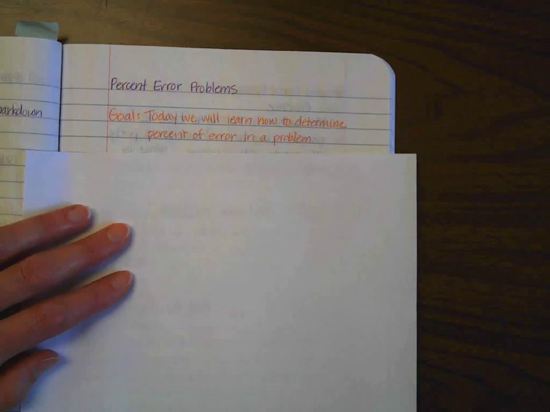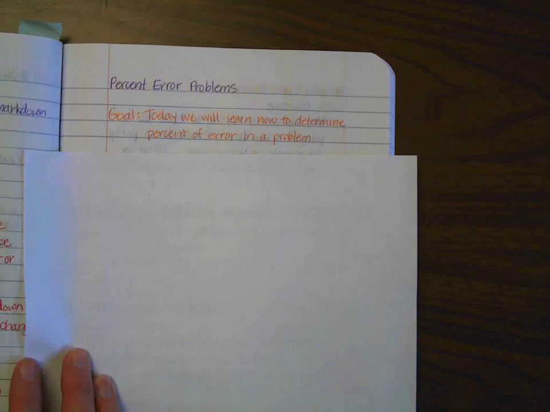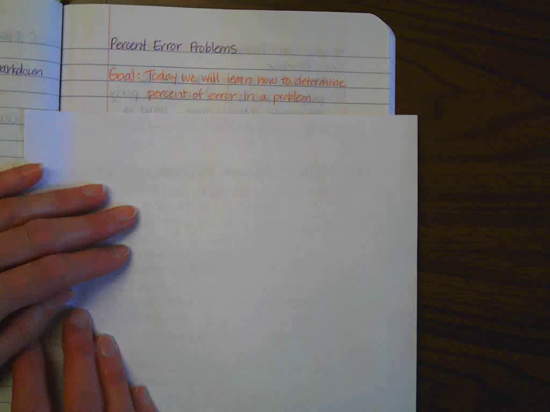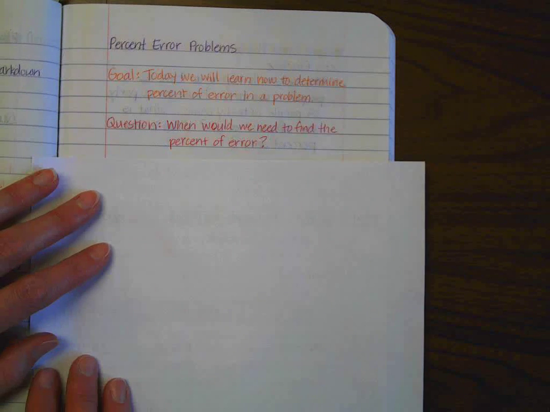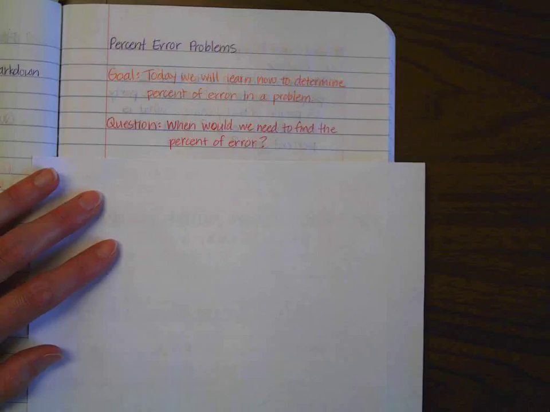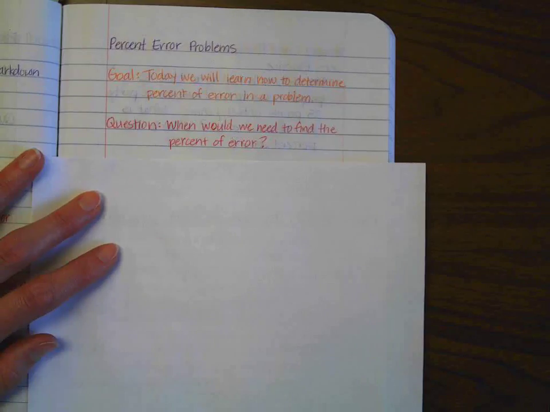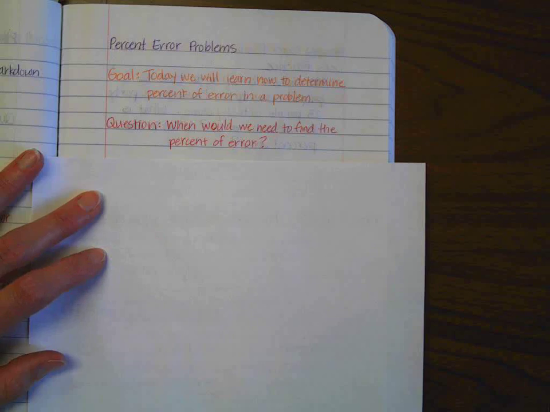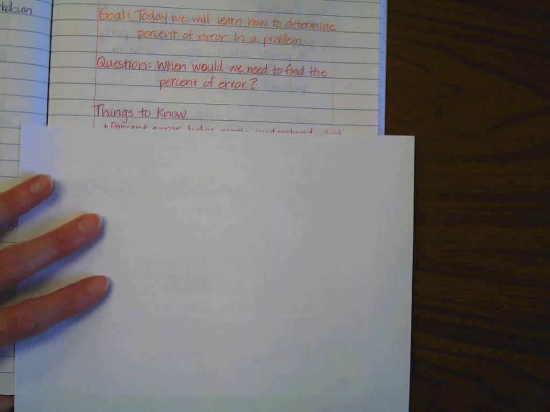So today we will learn how to determine percent of error in a problem. So you're trying to decide, okay, how far away from the real value are we, and what is the percent of that error? That's what we're doing today. So the question is, when will we need to find the percent of error? Think about some times in your life when that data is really important. I'll give you a hint. Maybe cross-country races, maybe performance scores on a certain standardized test so that you can get into college. That kind of stuff is what you need to be thinking about.